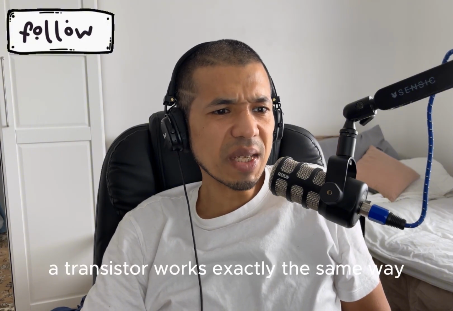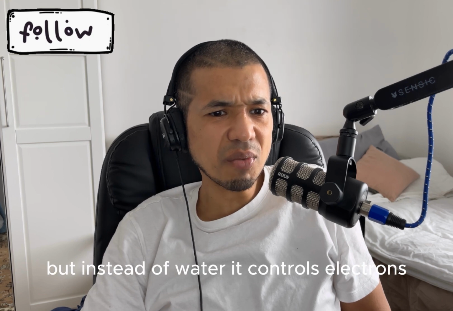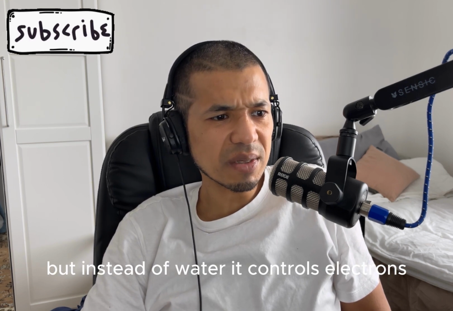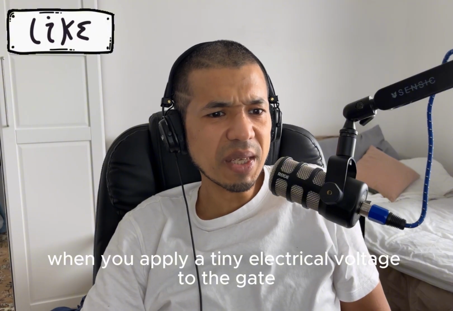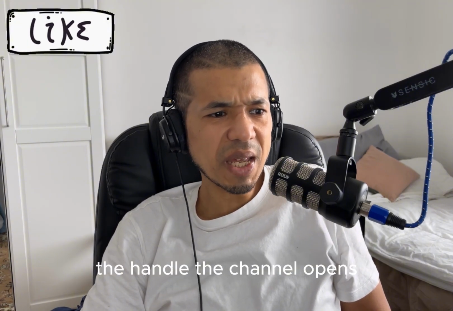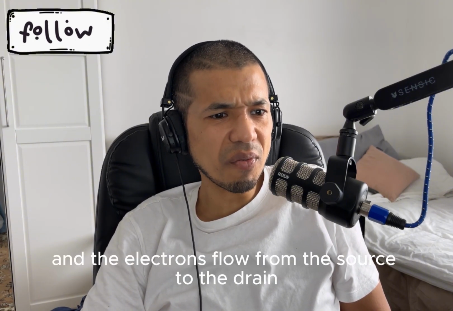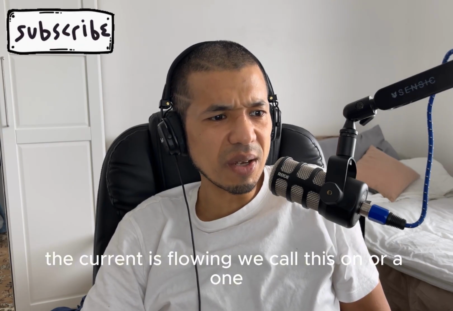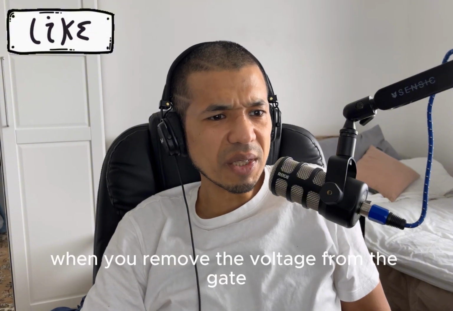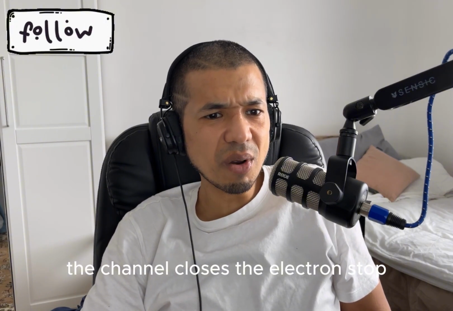A transistor works exactly the same way, but instead of water, it controls electrons. When you apply a tiny electrical voltage to the gate, the handle, the channel opens, and electrons flow from the source to the drain. The current is flowing, we call this on, or a 1. When you remove the voltage from the gate, the channel closes.